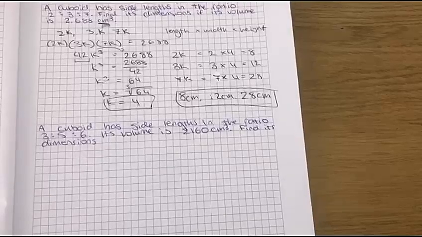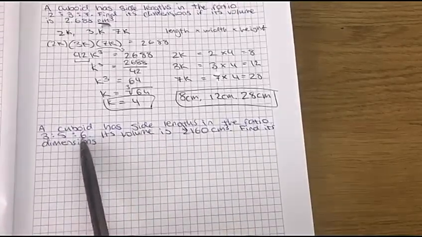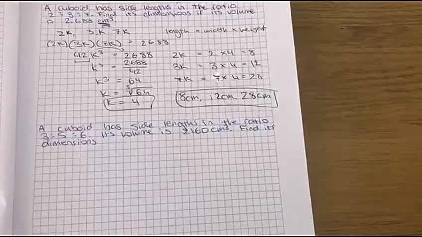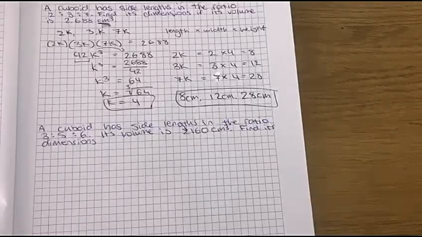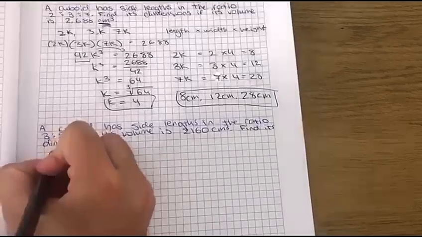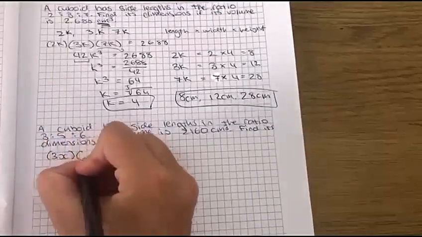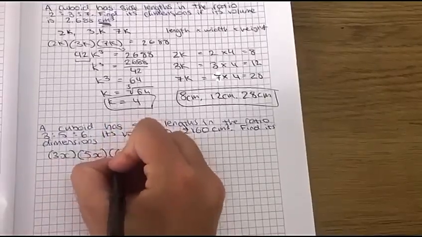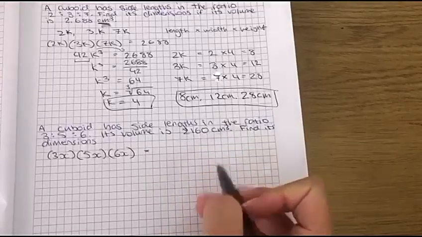In the next part, they're asking us, a cuboid has side lengths in the ratio 3 to 5 to 6. Its volume is 2,160 centimeters cubed. Find its dimensions. Firstly, we're going to do the same thing as we did before. We are going to add our variables and put this in the format to find the volume of a cuboid, which would be 3. And I'll use the variable x this time. Multiplied by x, 5 multiplied by x, 6 multiplied by x, all equal to 2,160 centimeters cubed.